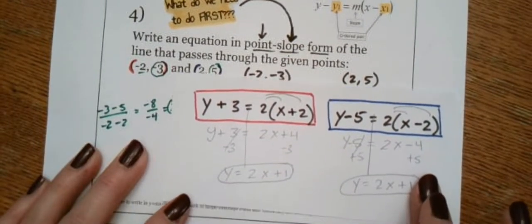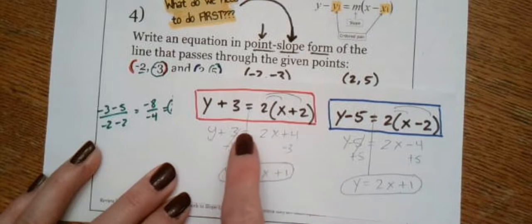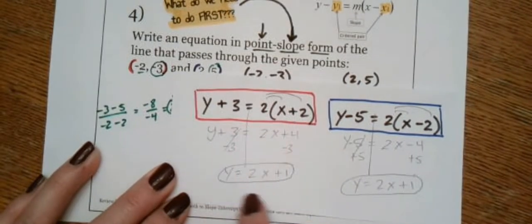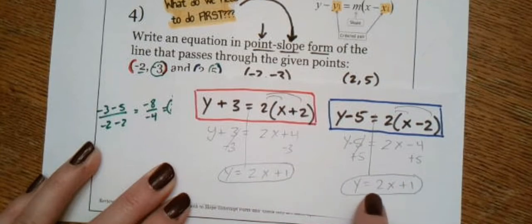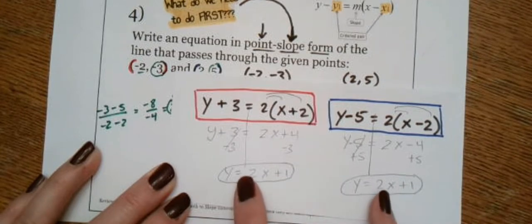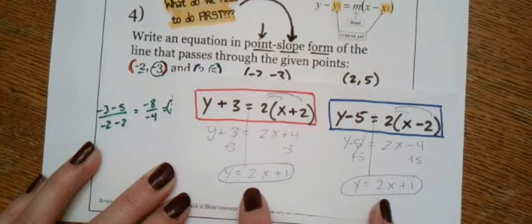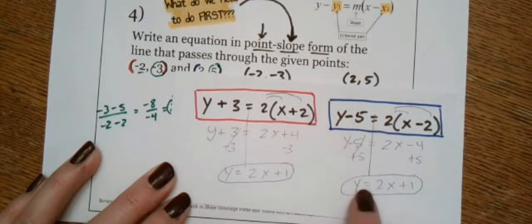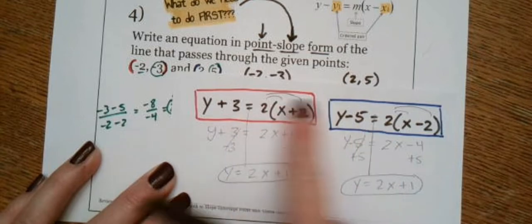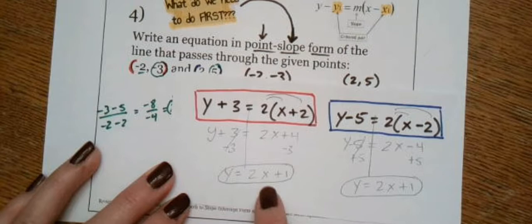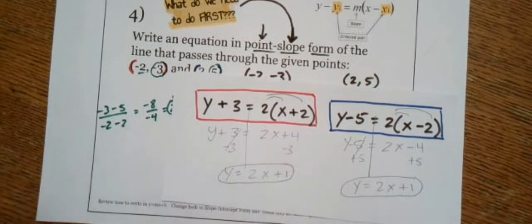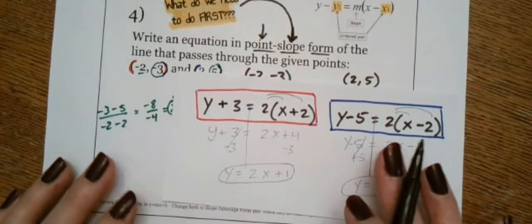Check out how cool this is. I rewrote this equation in slope-intercept form. I did the same with this equation. I rewrote it in slope-intercept form. What do you notice? They're the same. It's the same line. It just looks different. Isn't that cool? All of these are equivalent. They're all the same line. It's just that they're in two different forms. They're exactly the same thing. They're equivalent.